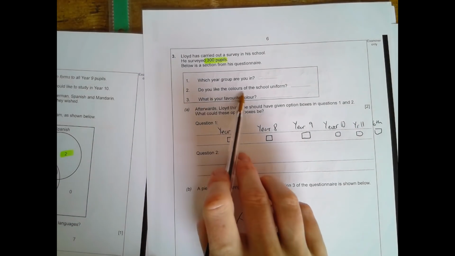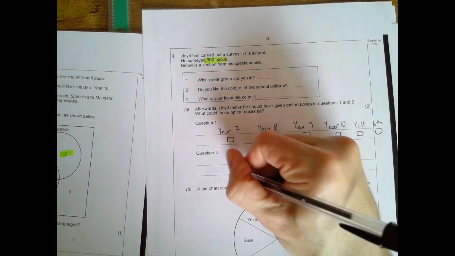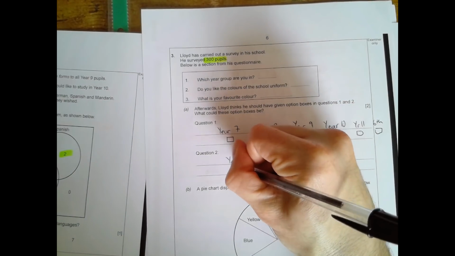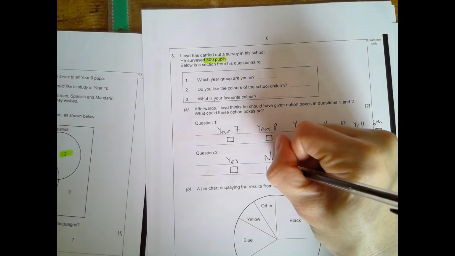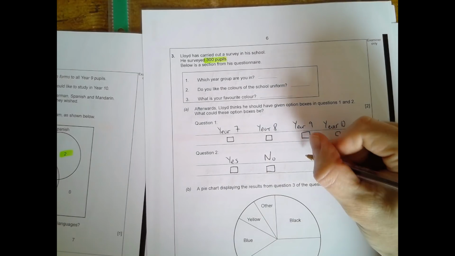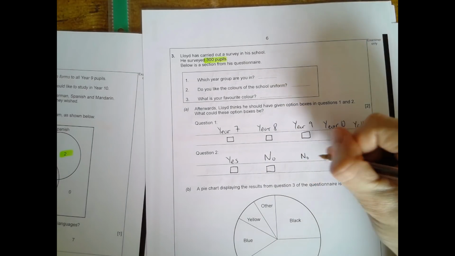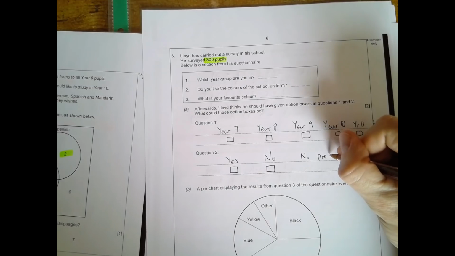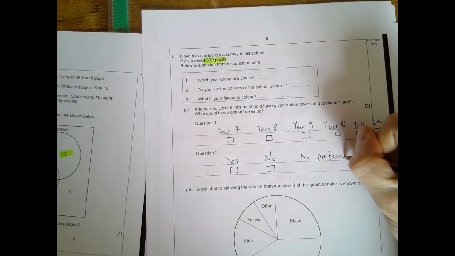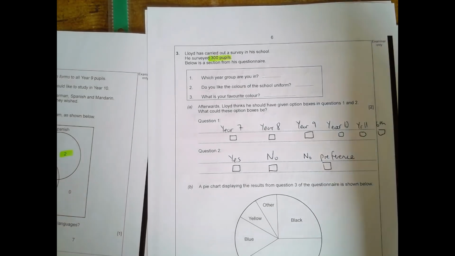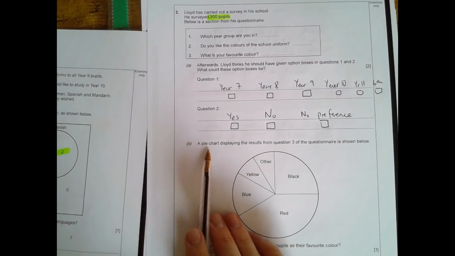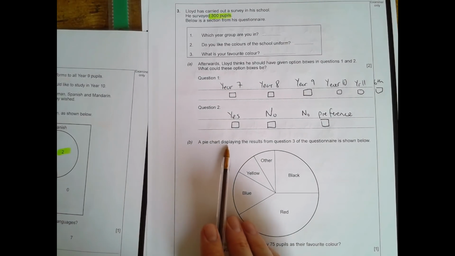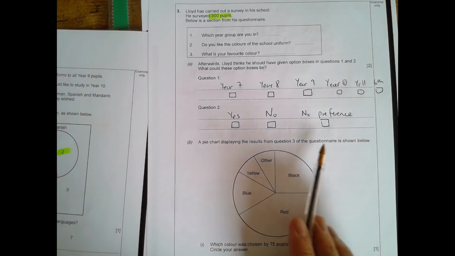Question 2, do you like the colours of the school uniform? So then the tick boxes would have been yes, no, and then sort of like not really interested, or no preference, I suppose is a posh way to say that. No preference, you're not really bothered by the colours of the school uniform. It then says part B, a pie chart displaying the results from question 3 is shown below.